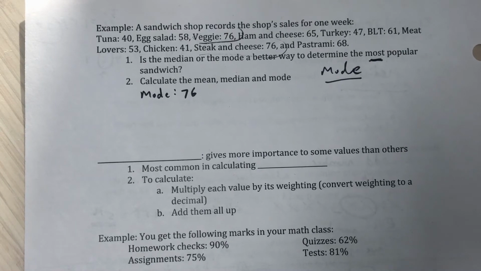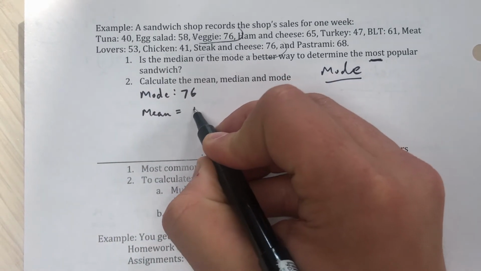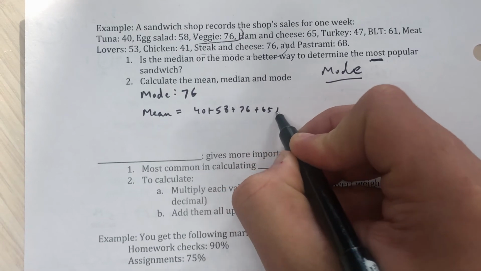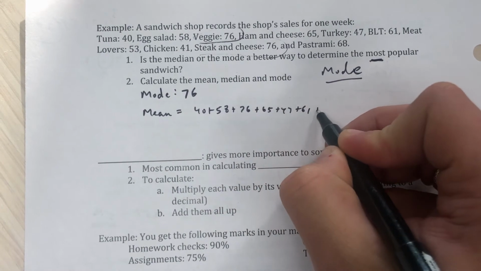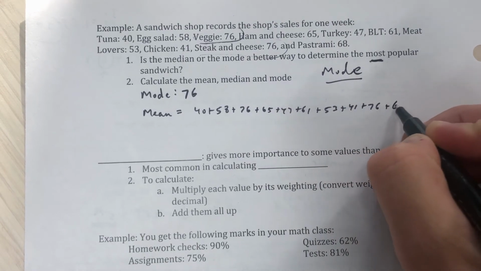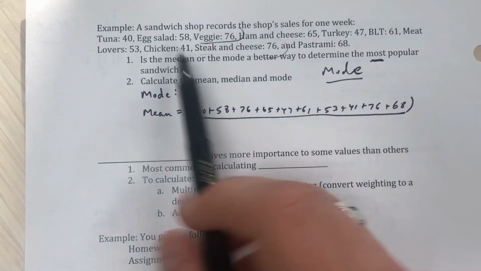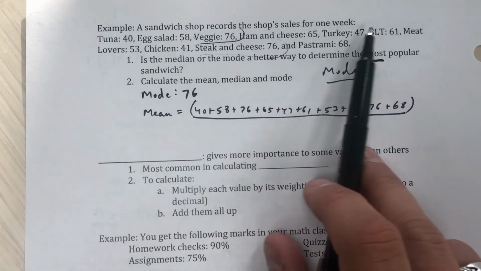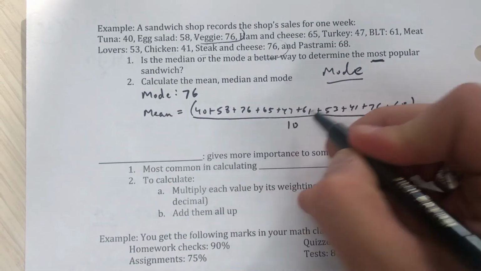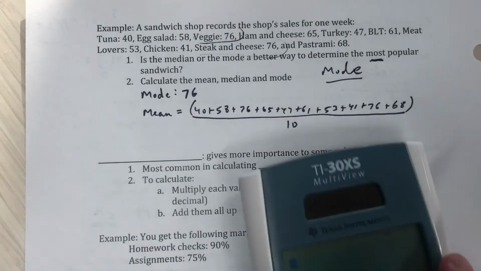If we're looking for the mean, it's going to be adding all those values up. 40 plus 58 plus 76 plus 65 plus 47 plus 61 plus 53 plus 41 plus 76 plus 68. All divided by how many numbers is there? 1, 2, 3, 4, 5, 6, 7, 8, 9, 10. There are 10 different types of sandwiches sold. Let us punch this in here.